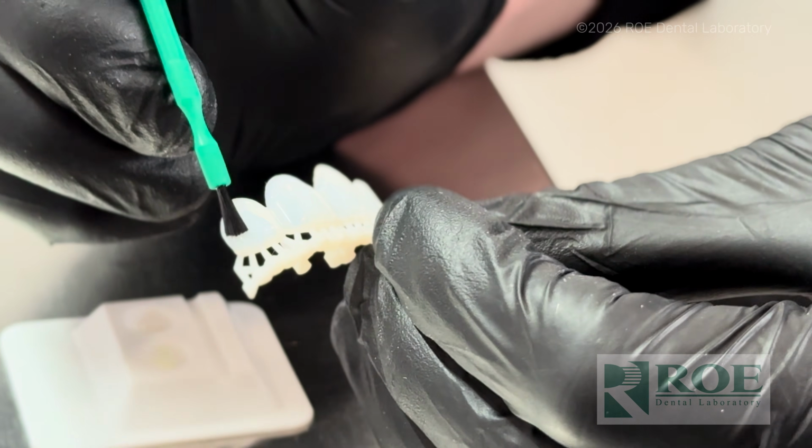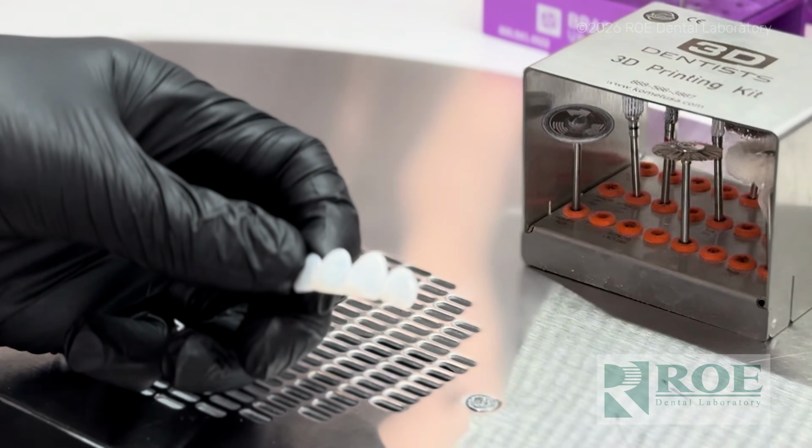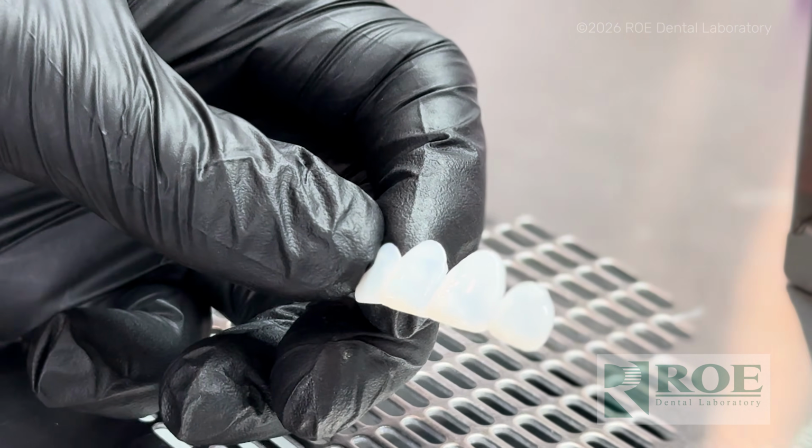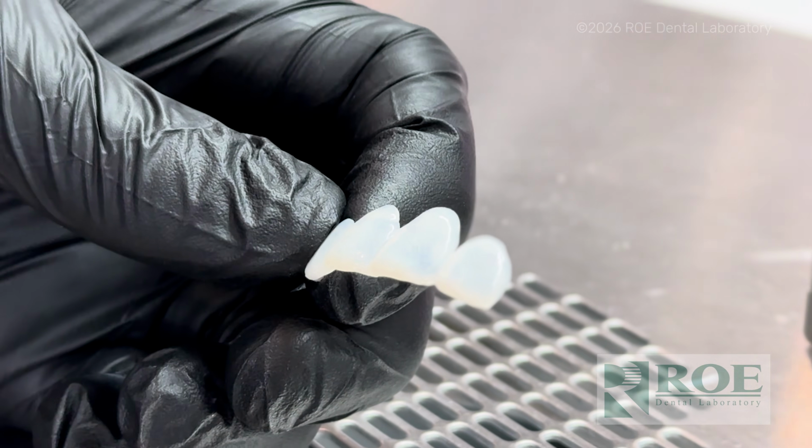Now, I do like glaze for temporaries, because I'll just literally put it on like this. And when it's done, it's like, holy buckets. Like, it literally looks like ceramic. So it's just this amazing, amazing, amazing workflow.